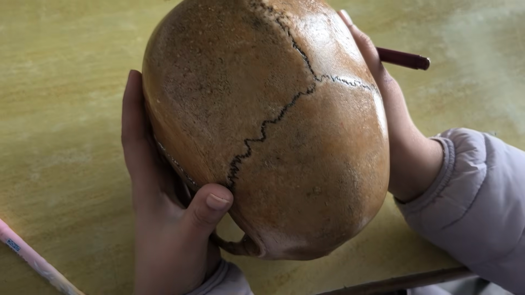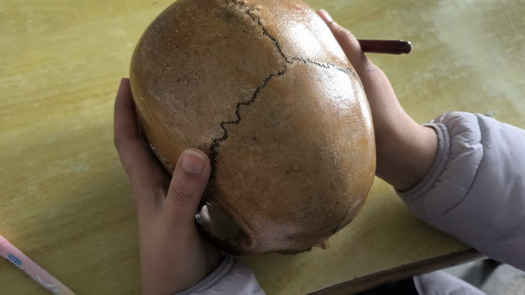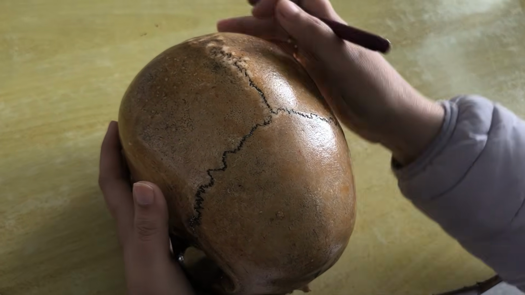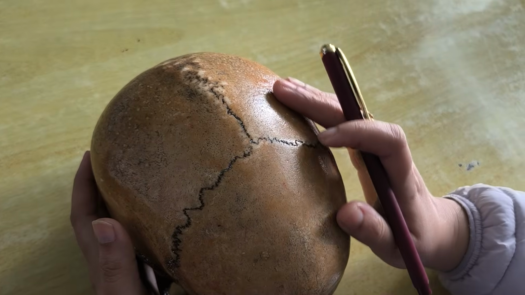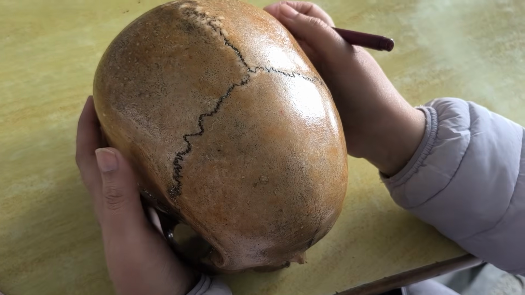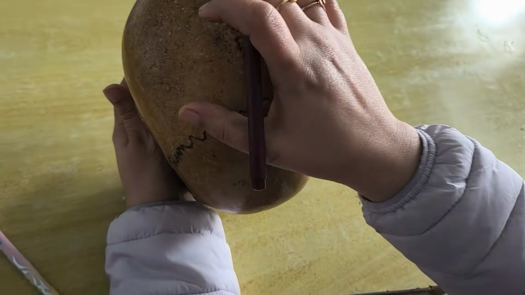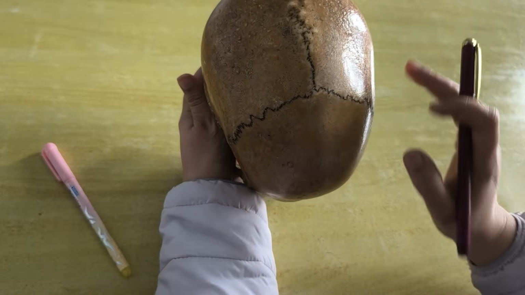Hello friends, in this video I'm going to discuss the Norma verticalis. As you know, there are different views of the skull. This view, which I am seeing from above, is known as the Norma verticalis. First of all, the shape of the skull when we see it from above is oval.